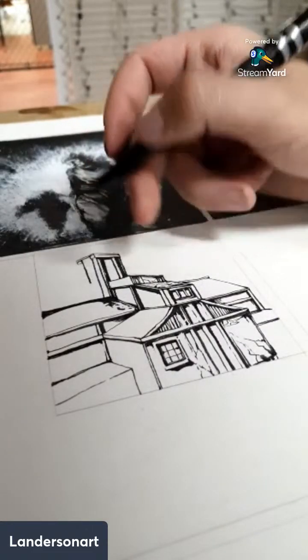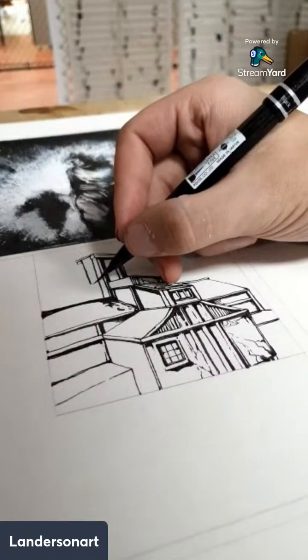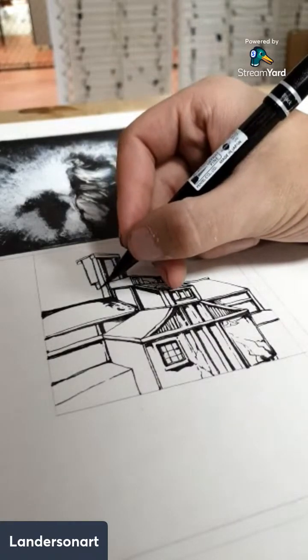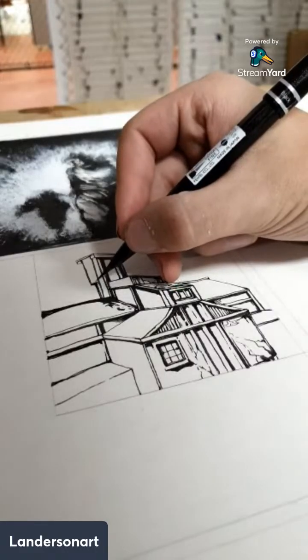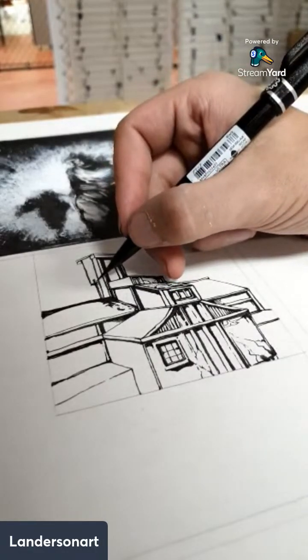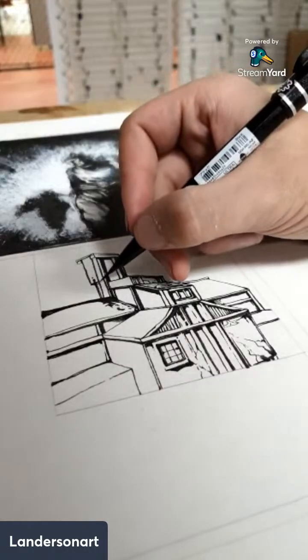Put the water tank in there. This little water tower. These old water towers usually have the little kind of extra support there.